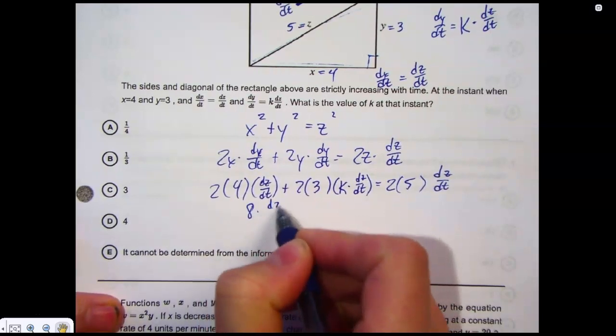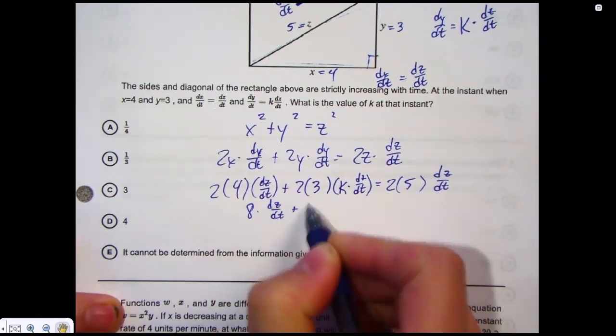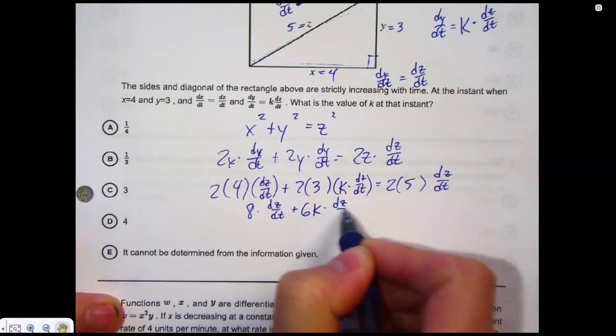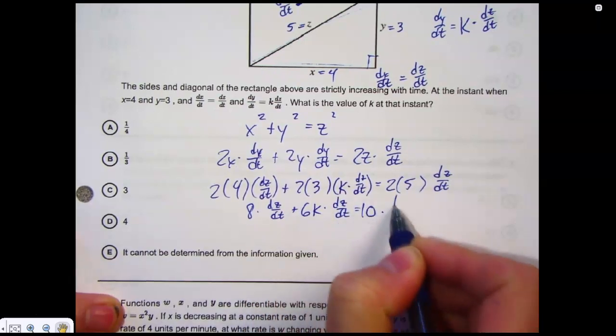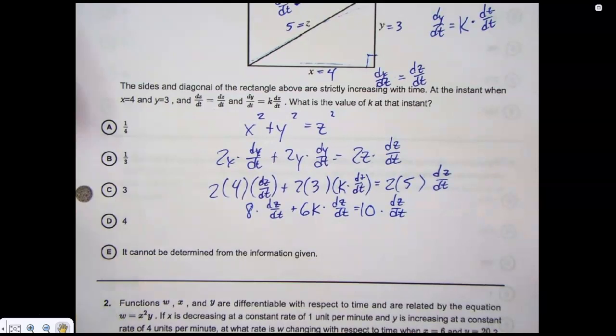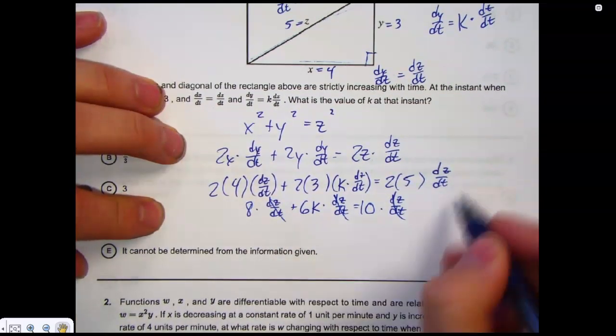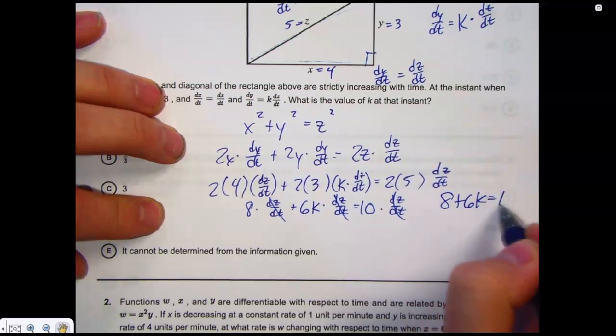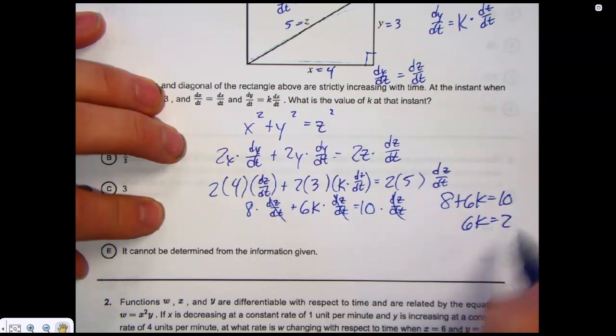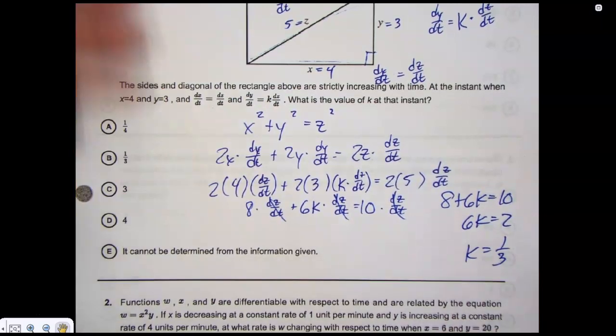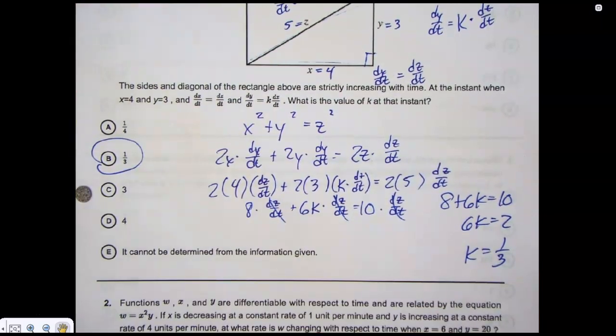8 times dz dt plus 6k times dz dt equals 10 times dz dt. But what's in every single term is a dz dt. So can you cancel those? And then you get 8 plus 6k equals 10. So 6k equals 2. So k equals 1/3. So it's b. How many had b?